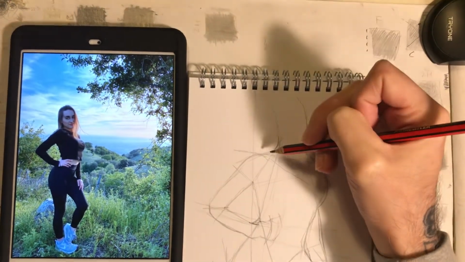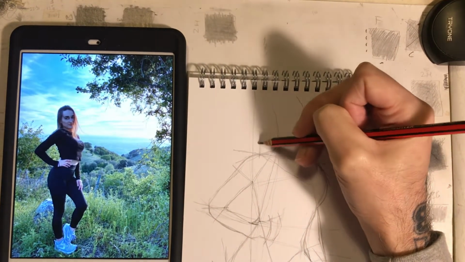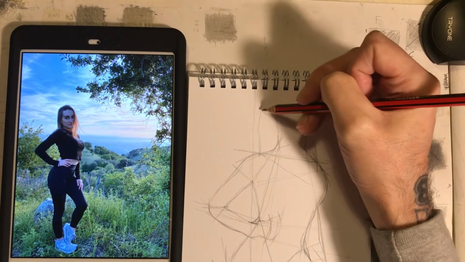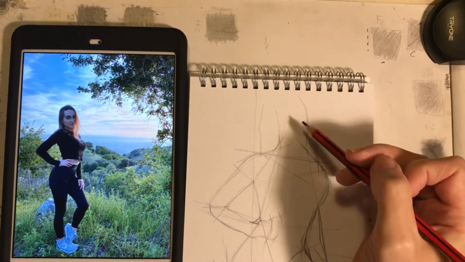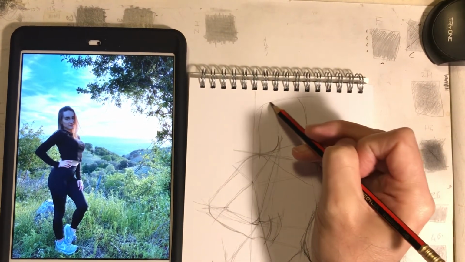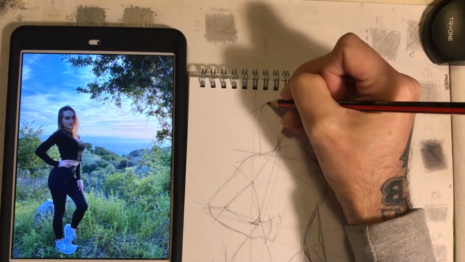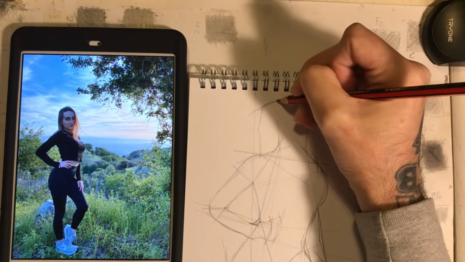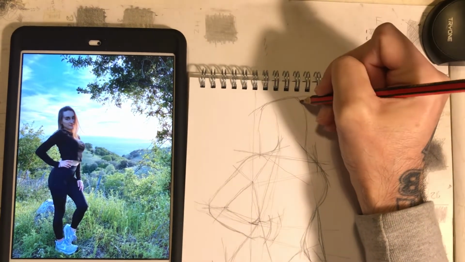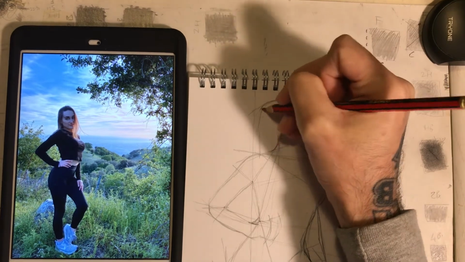I'm glad she's one of my open-minded friends who knows this is purely for art and studying the human form. Just for future reference, in case you were wondering, I have talked to her about this and she said it was okay.